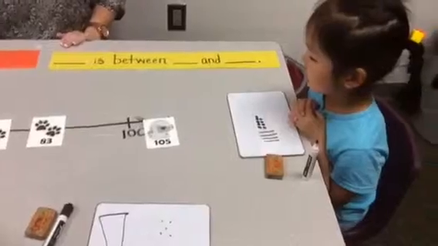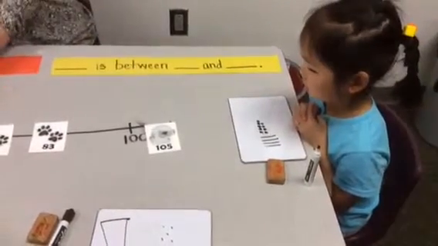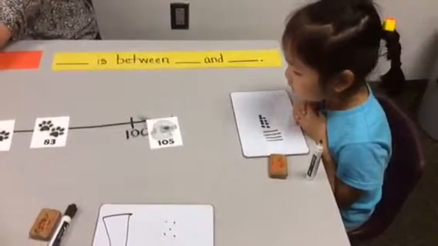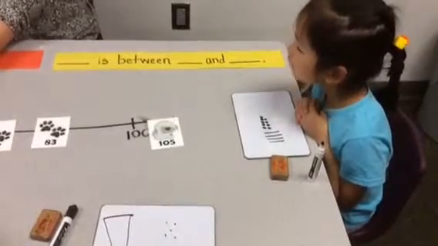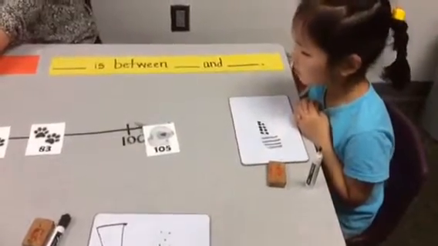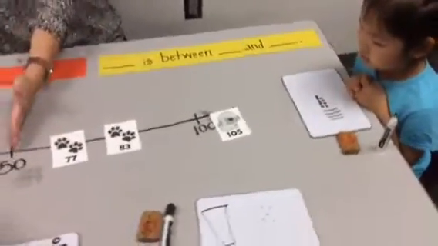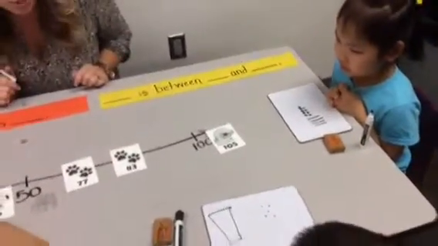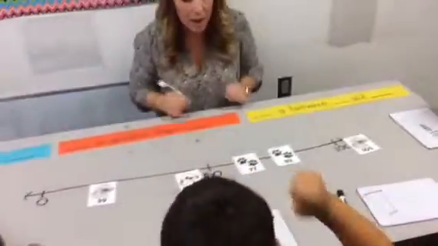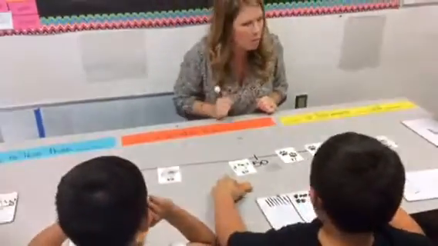So it's between 39, right? Perfect. Good job. It's between 39 and 50. Easton, is there something that you notice that you want to say? What do we know? It is between those, but what do you notice?